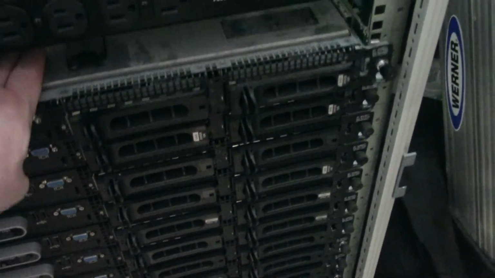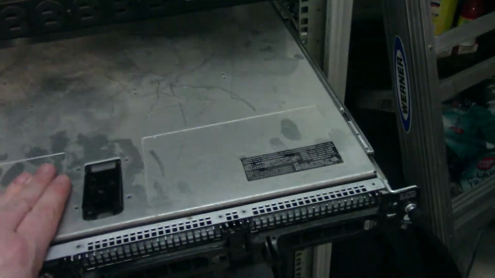So let's take one of these servers back with us and have a better look at some of the hardware going on inside. Hopefully they won't mind.